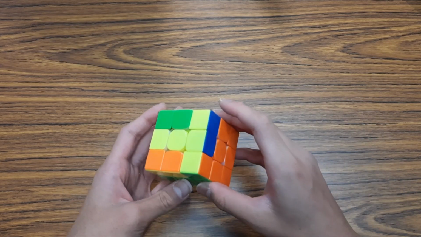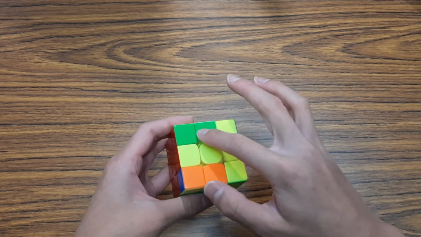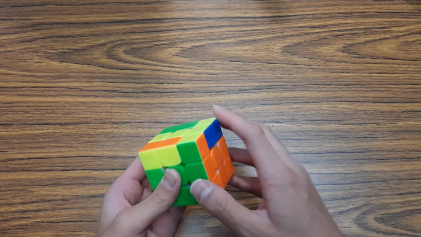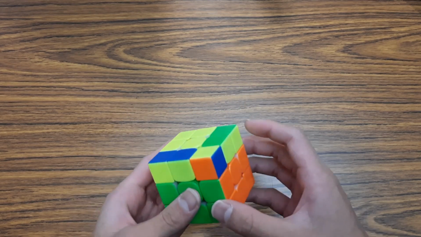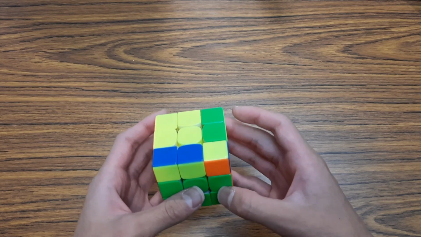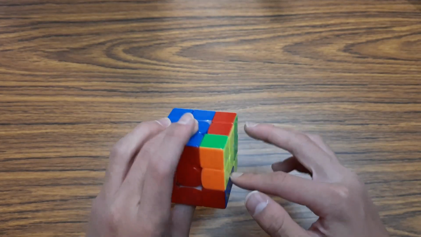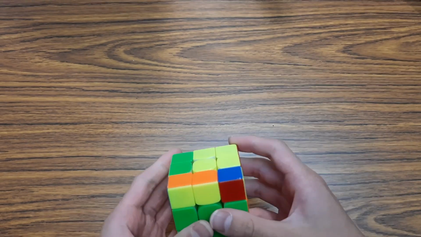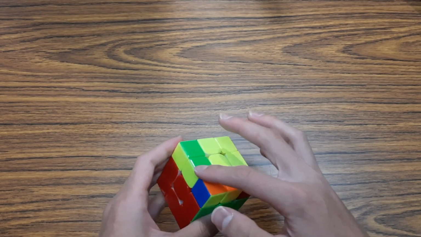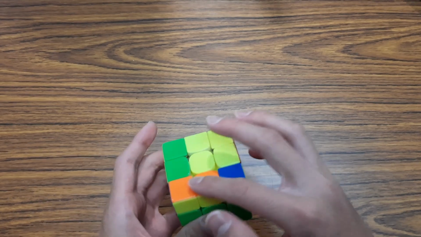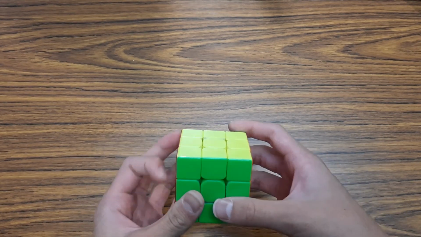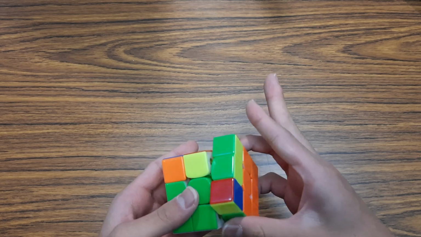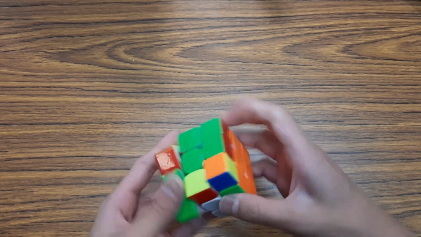Another pretty obvious case is this one, where this block and this block get preserved. What some of you may not know is that this block also gets preserved. Another one you may know is this one, where this block, and some of you might not know, but this block gets preserved. And a few more cases are like this one, this block, and this block. And the mirror, like that, where this one and that one get preserved.